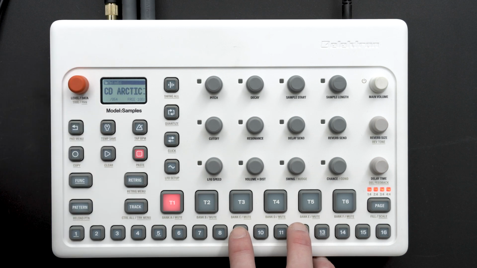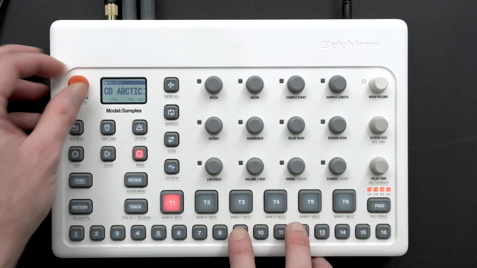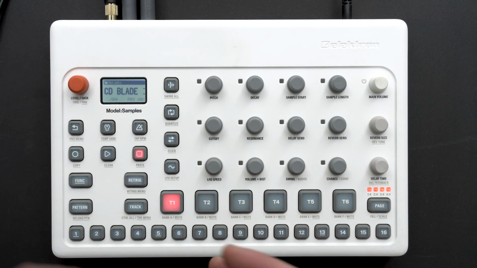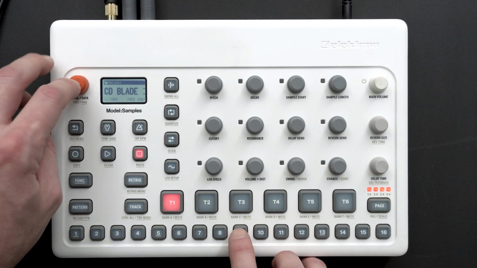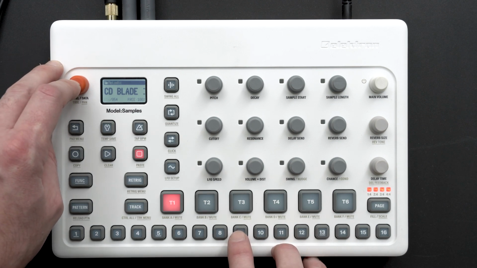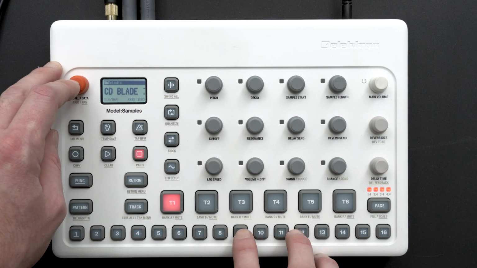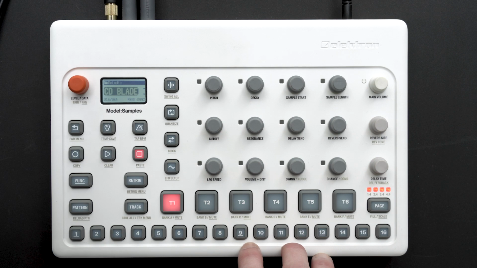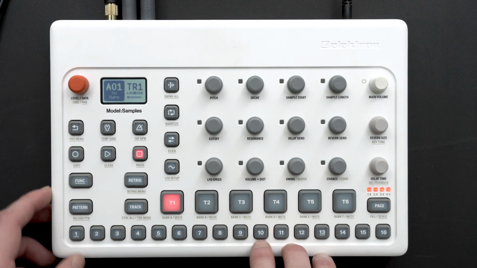Use the Data knob to scroll and use the trig keys to find a sound that you like. I'm looking for something with a lot of space, something close to a pad sound. There, I like that. Now push in on the data encoder to load the sample onto track 1.